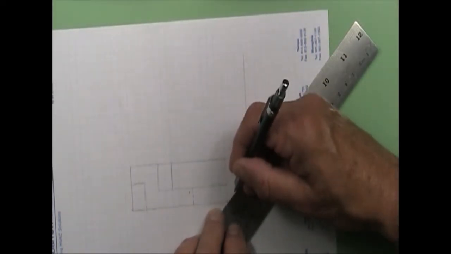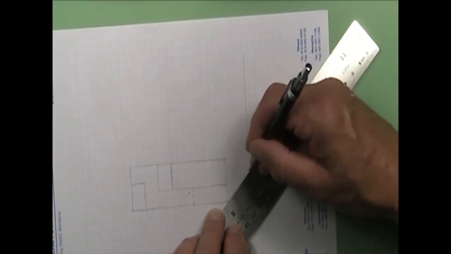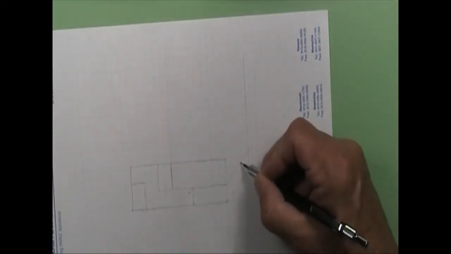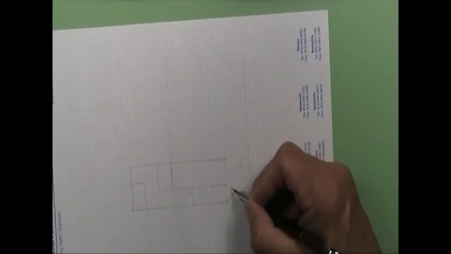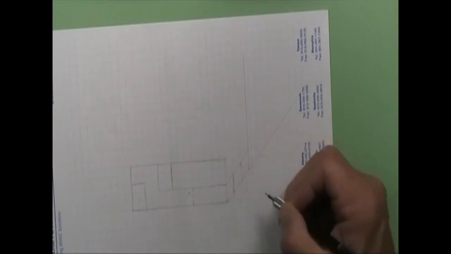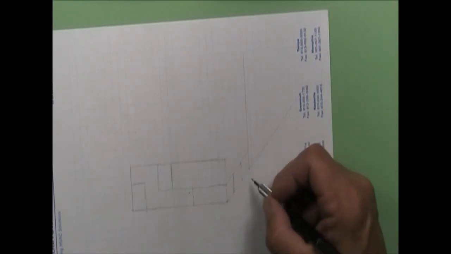So I'll measure back 3/8, put a mark, come back 3/8. Okay.